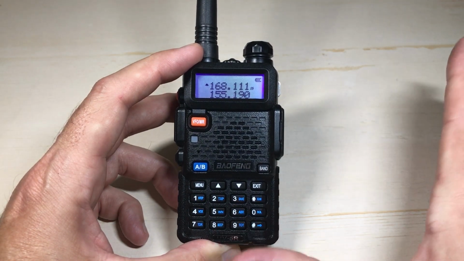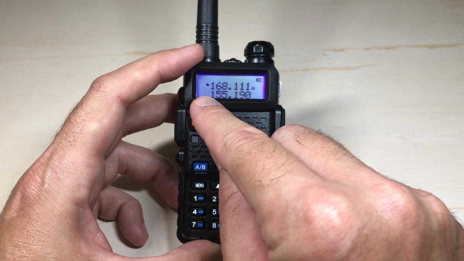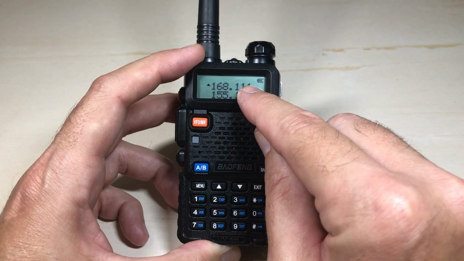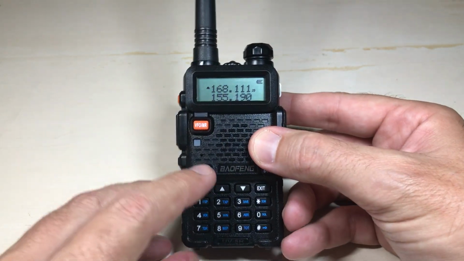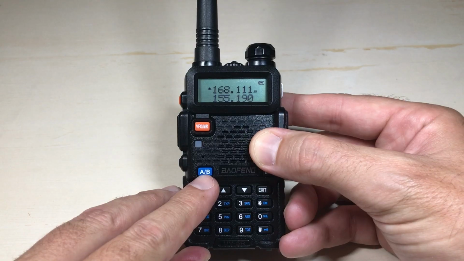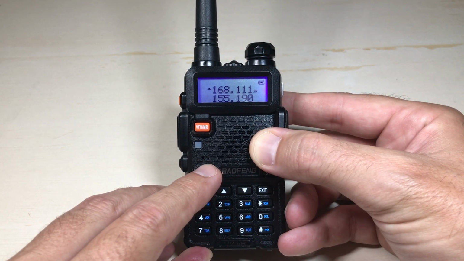Now in my case, I'm not hearing anything. Just for basic weather information, there's a little arrow pointing here. Yours might be pointing to the bottom. You have a channel A, which is your top channel. You have a channel B, which is your bottom channel. It doesn't matter which one, but if you wanted to flip, you've got this A-B button.